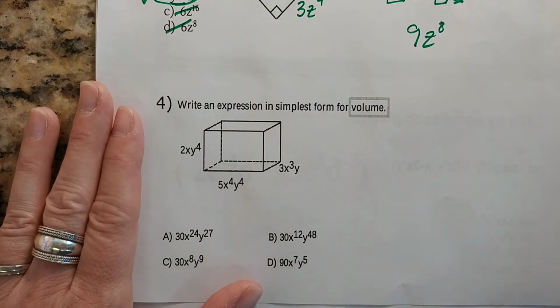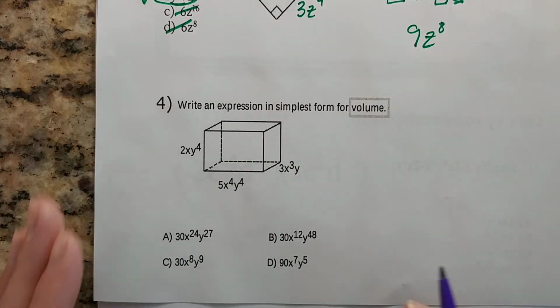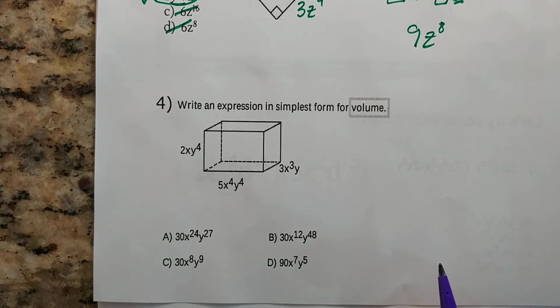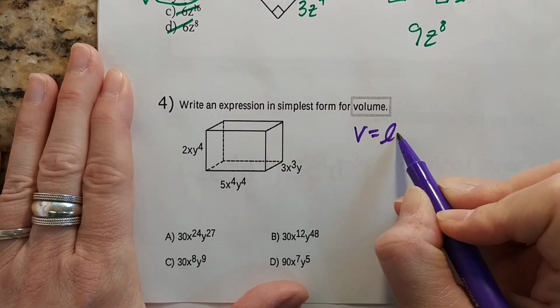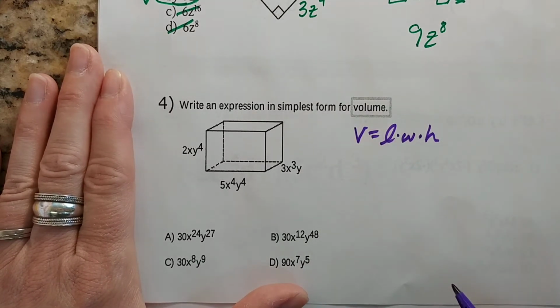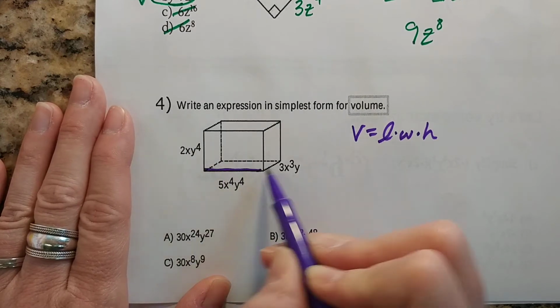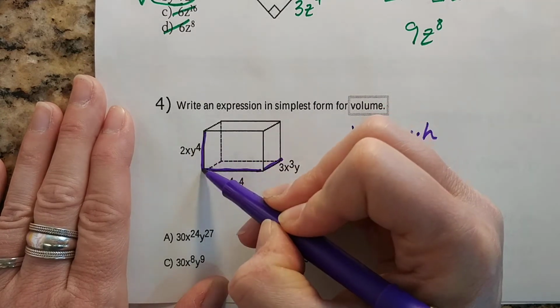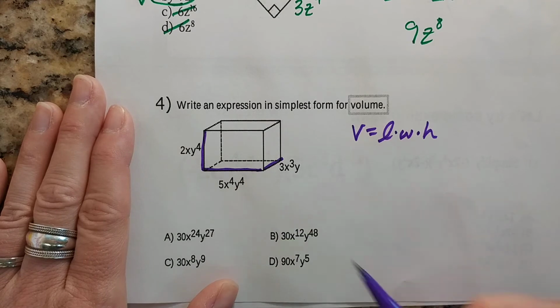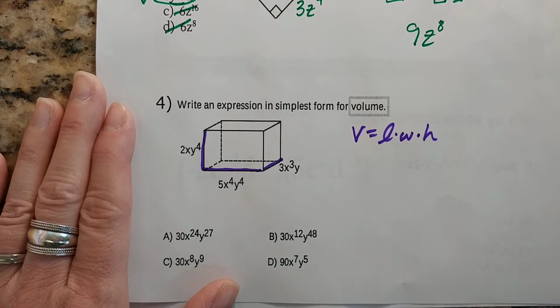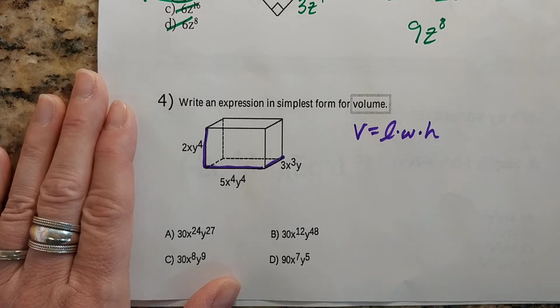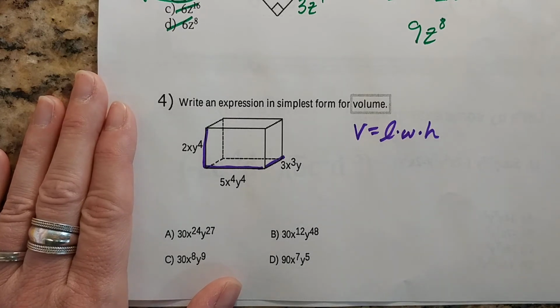Number 4. This one asks us for the volume. Do you remember back, I think it was probably 6th grade, when you learned how to find the volume of a rectangular prism? Recall, volume is length times width times height. And here we're given the length, the width, and the height, the 3 dimensions of this rectangular prism. So to find the volume, I would want to multiply all 3 of these dimensions together. Go ahead and try it. Feel free to pause the video.